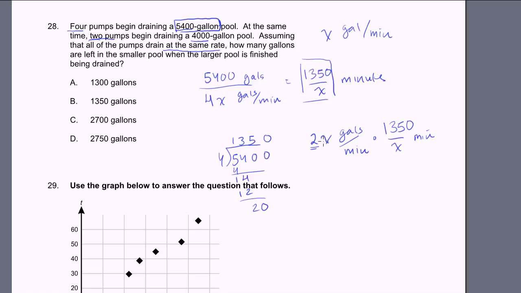So the x's cancel out. You have an x in the numerator and x in the denominator. The minutes cancel out, so our answer will be in gallons. So it's 2 times 1350. So what do we get? We get 2,700 gallons. That's how much has been pumped out of the 4,000-gallon pool, right? This is how much has been pumped out. 2x times 1350 over x is 2,700. That's how much has been pumped out.